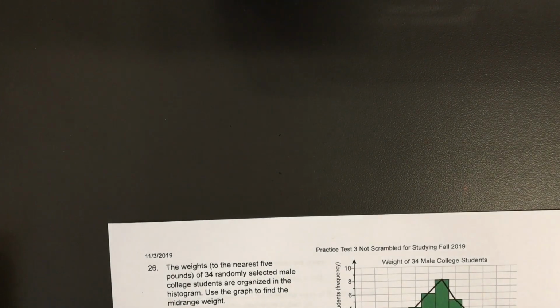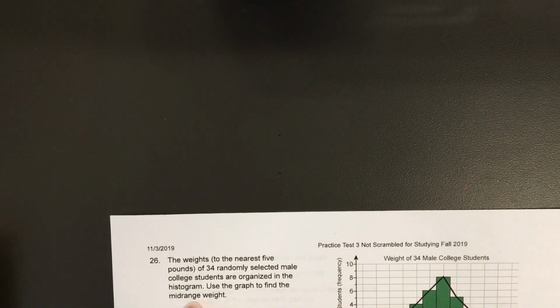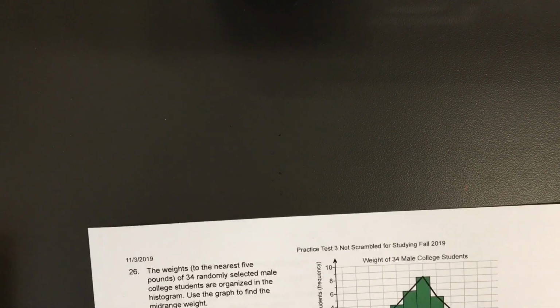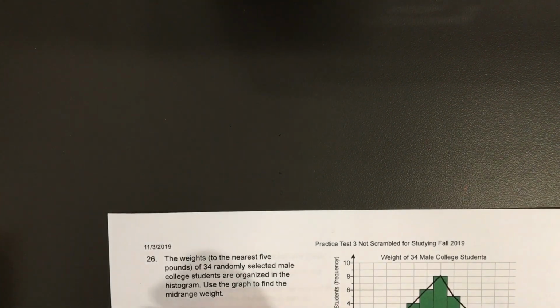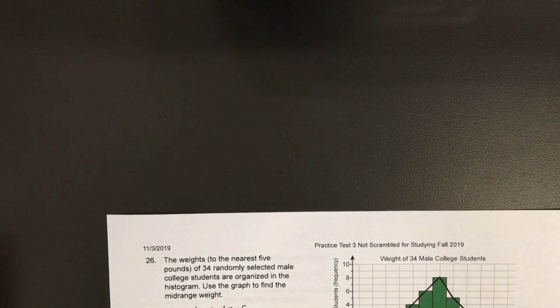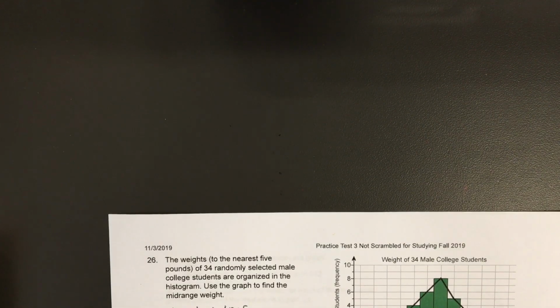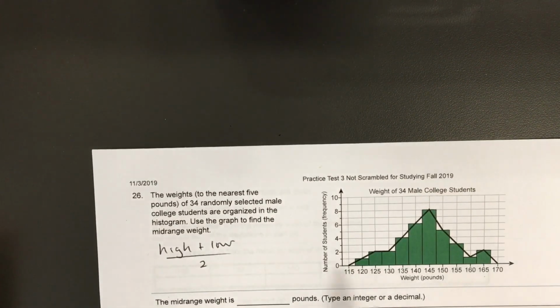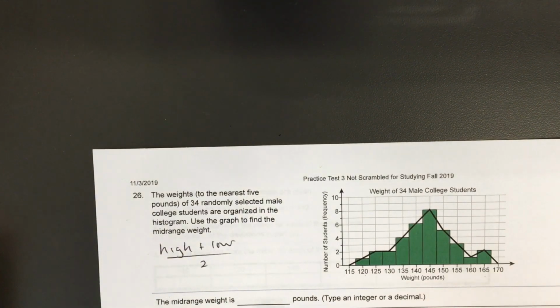The last one, that's a histogram. They want the mid-range. The mid-range is the high plus the low divided by 2. So I'm looking at these. The high one is 165. The low one is 120.